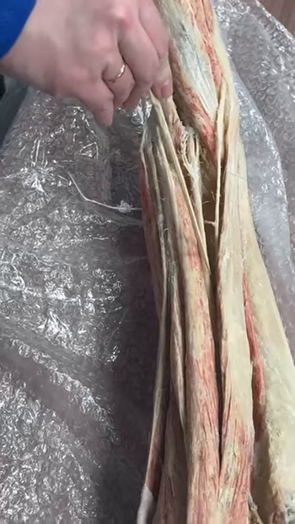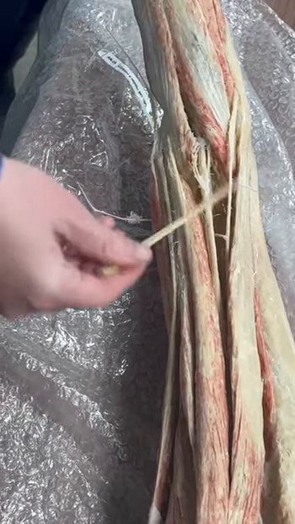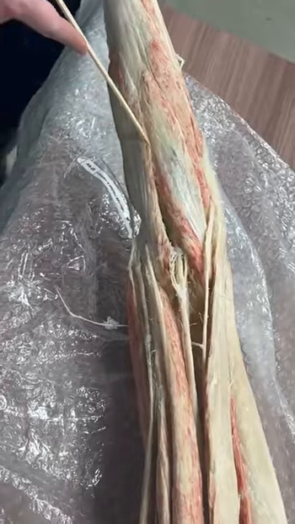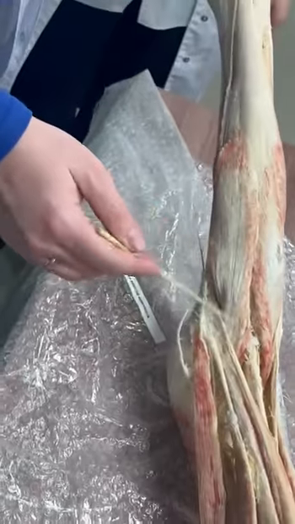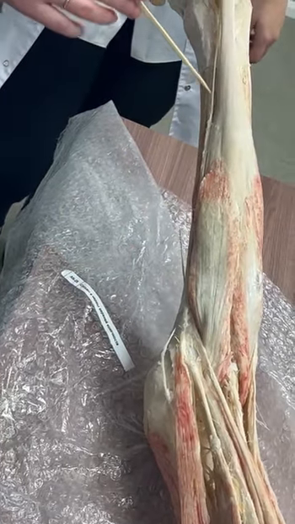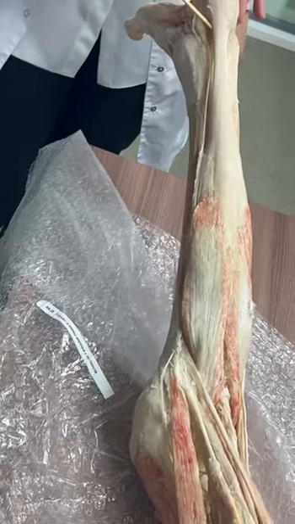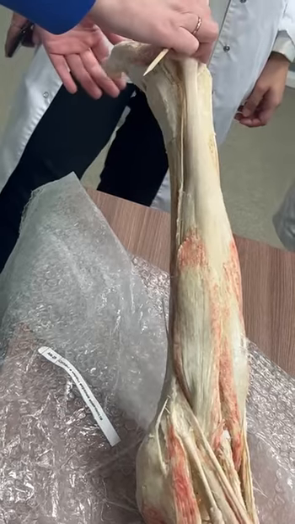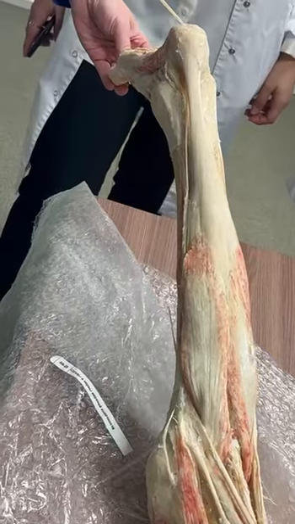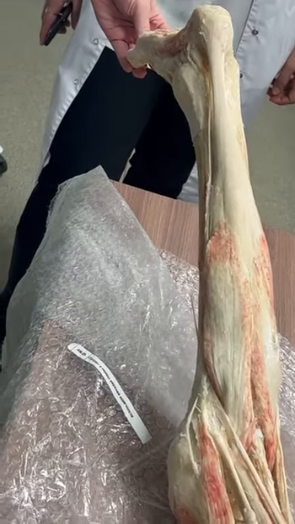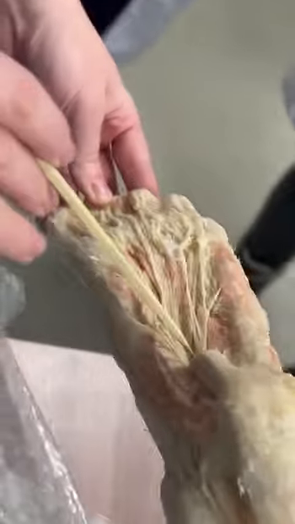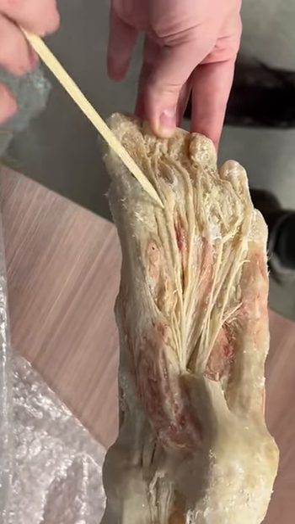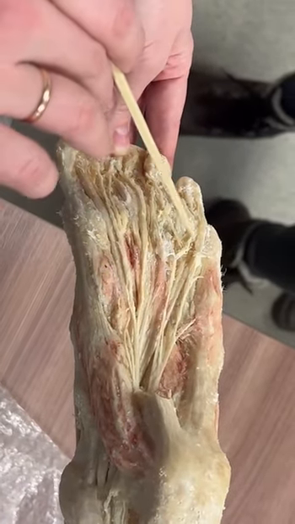Yep. Nervus tibialis, which will go to the posterior part of the leg, and it will go deep in the leg, and then it will go to the medial malleolus canal, and then it will go to the foot, yes, to the planta pedis, where it will divide into two branches. Nervus plantaris medialis and nervus plantaris lateralis.